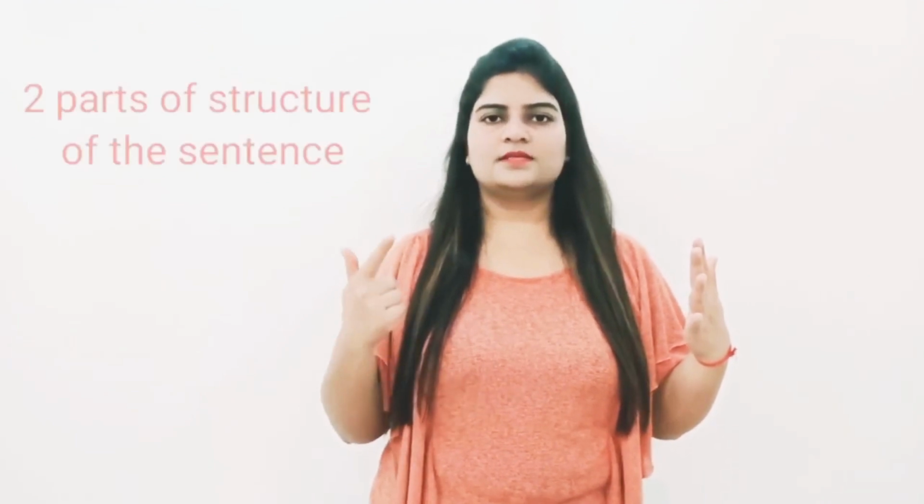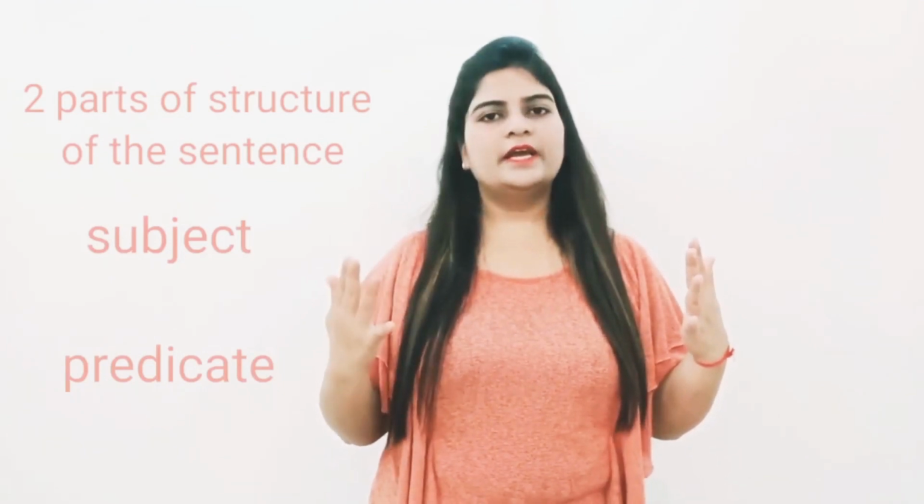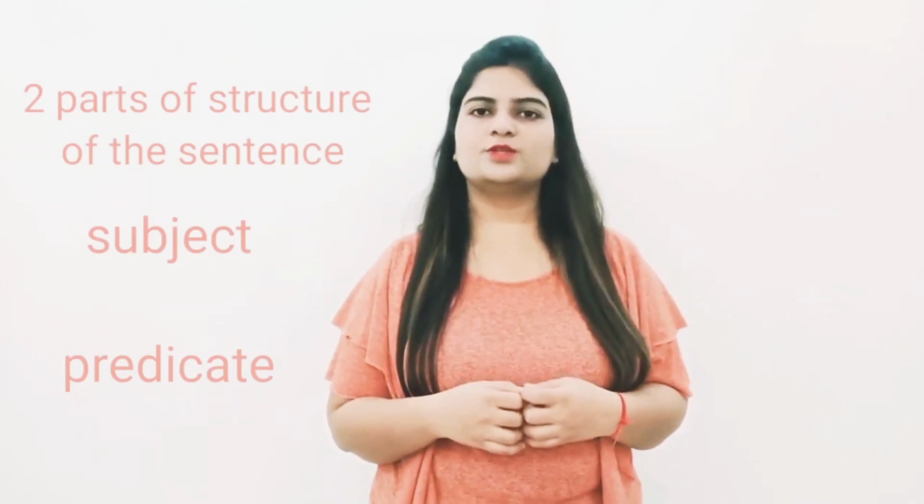Let's recall what we have done till now. So what is a sentence? A sentence is a group of words organized in a structural way and it gives a complete sense. It starts with an uppercase letter and ends with a full stop, question mark or exclamation mark. The structure of the sentence has two parts, subject and predicate. Subject is the one who does the work and predicate is the rest of the sentence, and it has a verb in it. So, these were the 10 points which you have to remember.